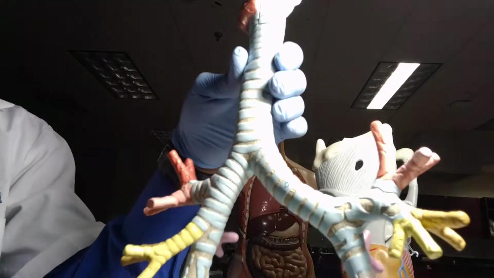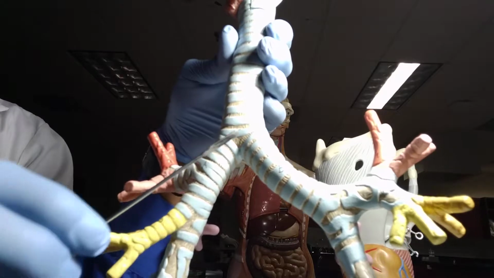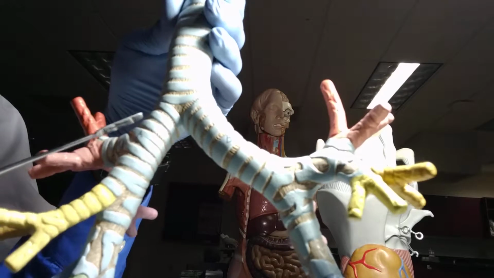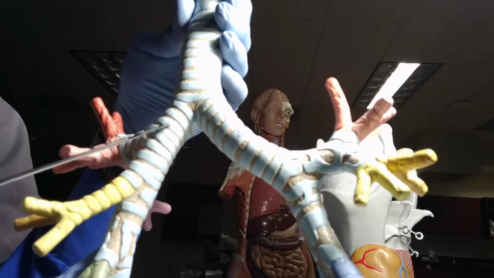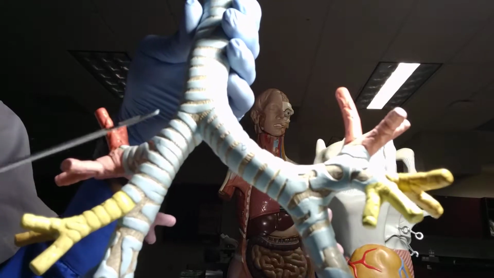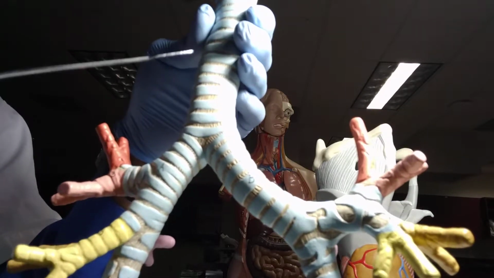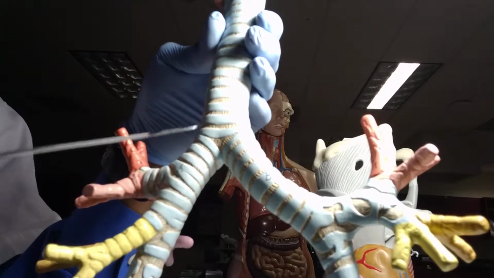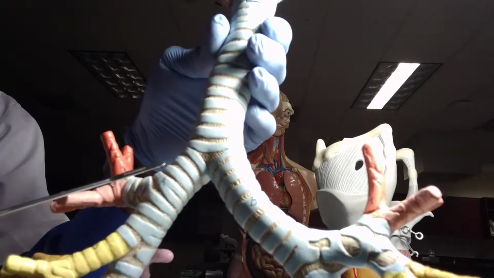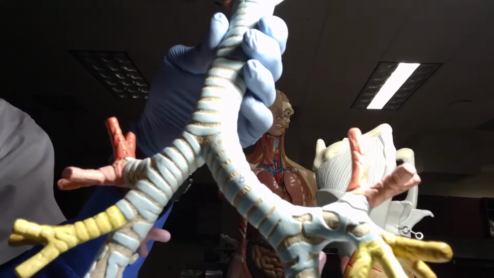The trachea will split into two main bronchi, the right main bronchus and the left main bronchus. If you take a look at the right main bronchus, it is wider, shorter, and straighter than the left side, which is a little curved up. That makes it easier for inhaled or aspirated substances to lodge in the right side of the lung. So aspiration pneumonia tends to be more common in the right lung than the left lung.